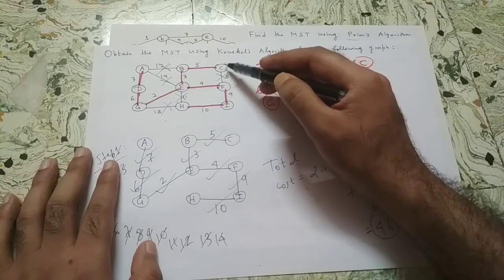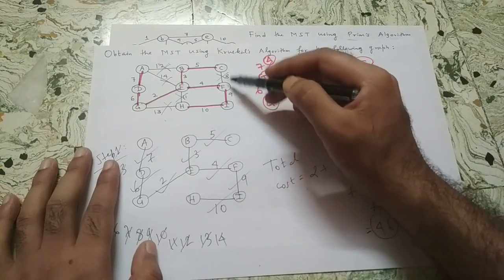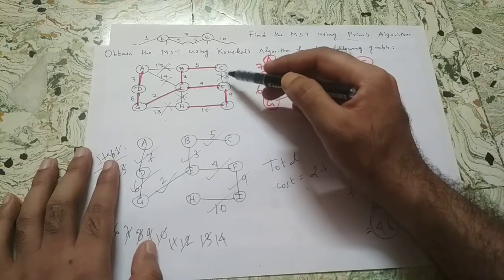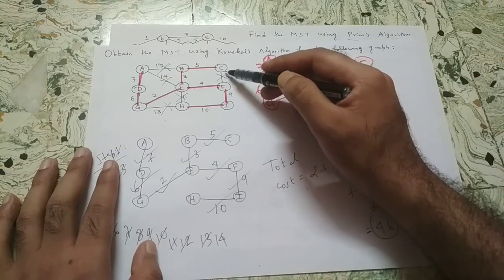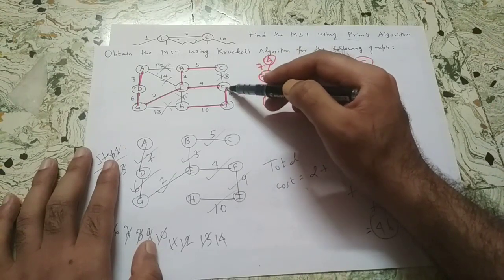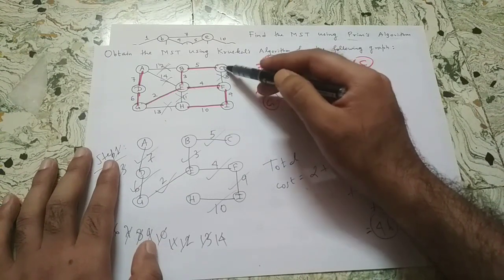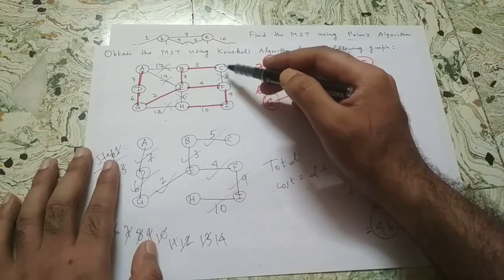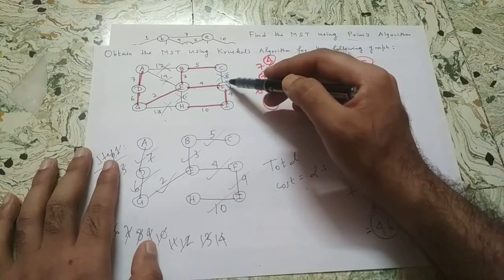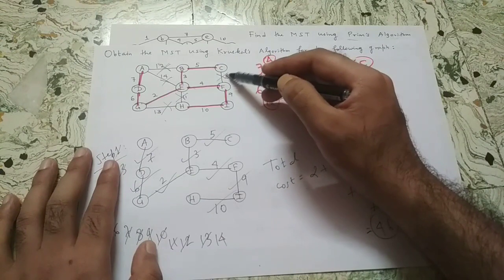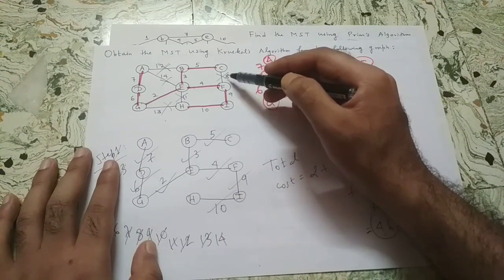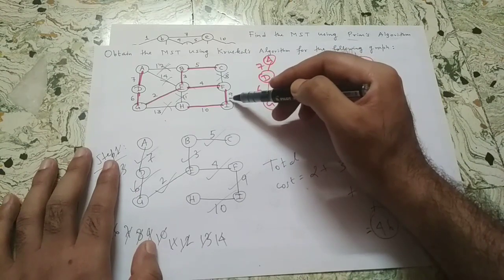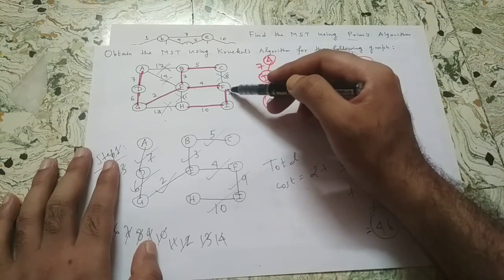Why? Because C and F have already been added to your minimum spanning tree, and if you add this edge, it will not lead to a new vertex. See, adding this edge connecting C and F, which have already been added to my minimum spanning tree, will not lead to any new vertex. That's why I cannot consider this edge connecting C and F. That's why I decided to discard it in my Prim's approach. Next edge to consider is 9. I'll consider it. Why? I'll add it. Why? Because it is leading to a new vertex I.